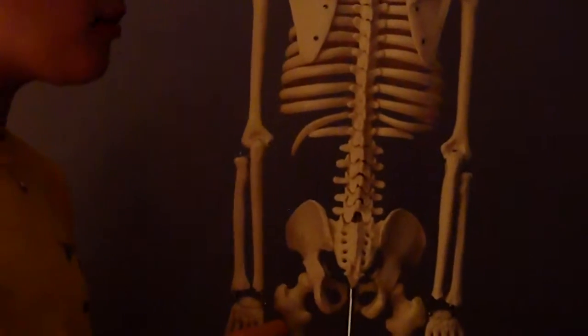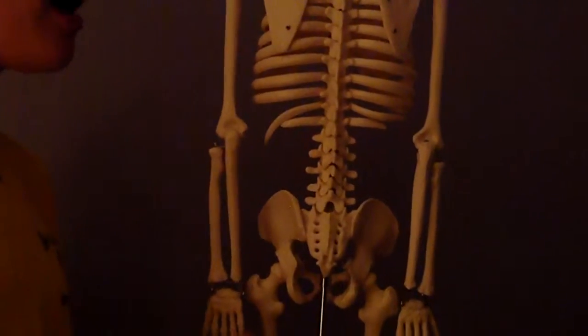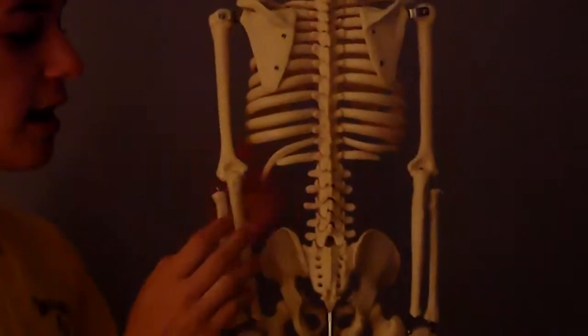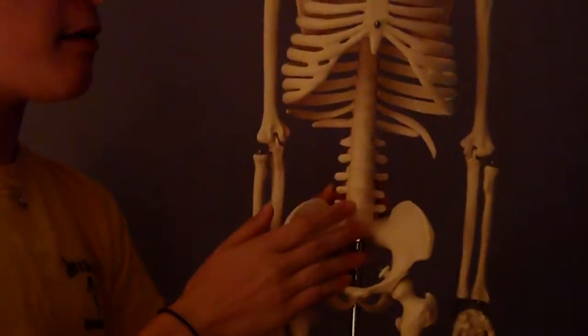Some important parts that each vertebra has are the vertebral body, the vertebral arch, and the vertebral foramen. And the foramen is the hole in the center that the spinal cord goes up through. So that concludes the axial skeleton. And the next part we're going to talk about is the appendicular skeleton.